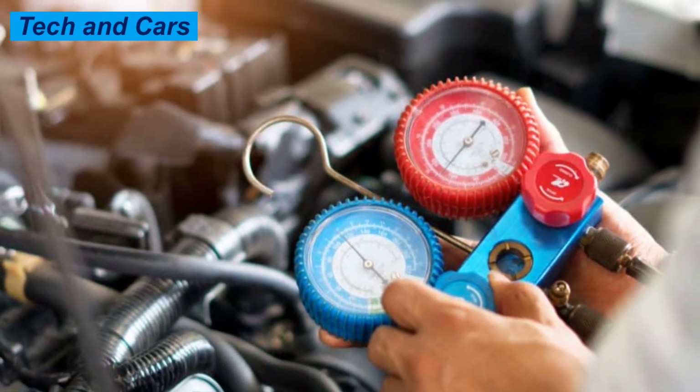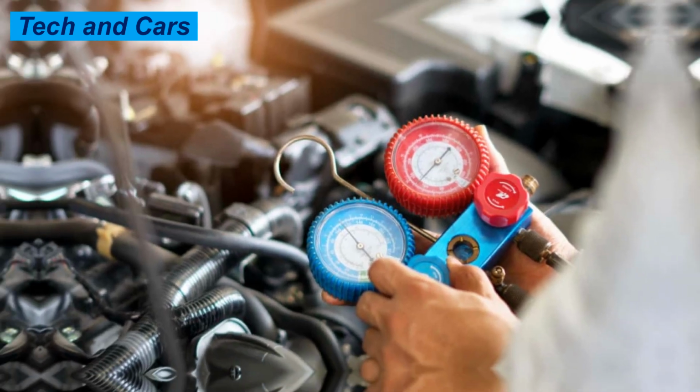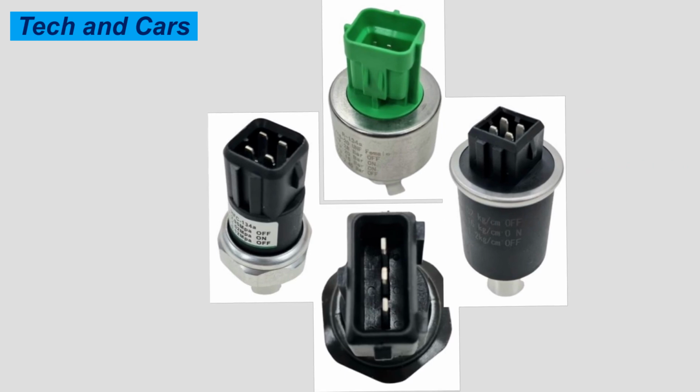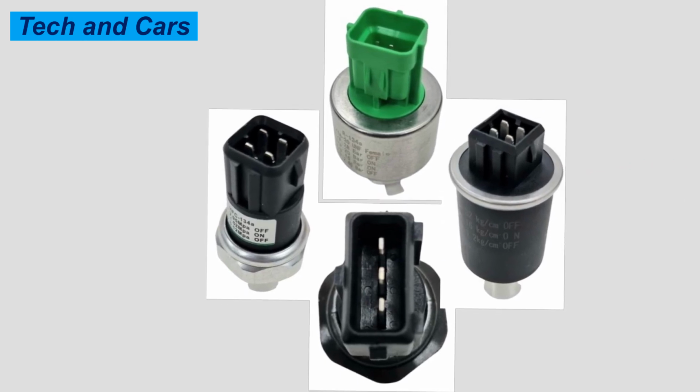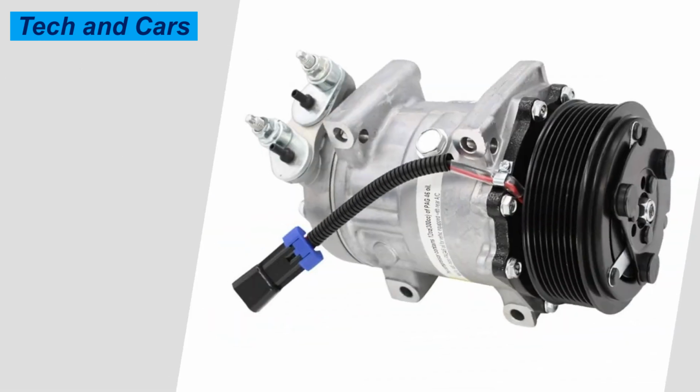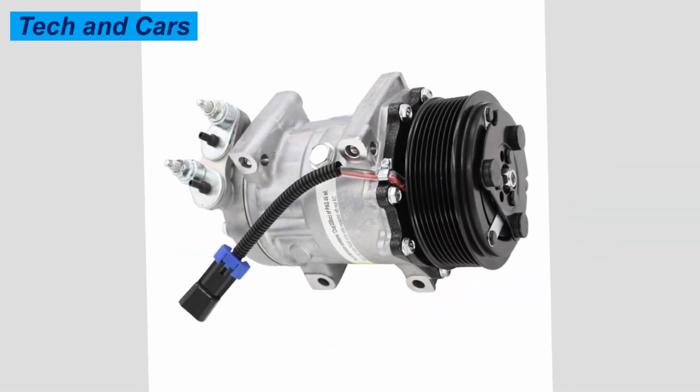Many modern cars combine this into a single dual function switch called the pressure transducer or sensor, which provides more detailed data to the car's computer. Let's have a look at some of the top symptoms of a bad air conditioning pressure switch.